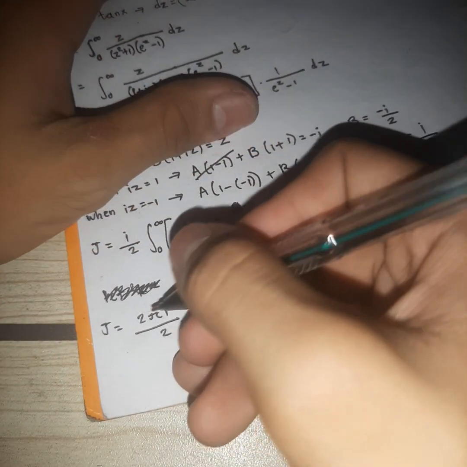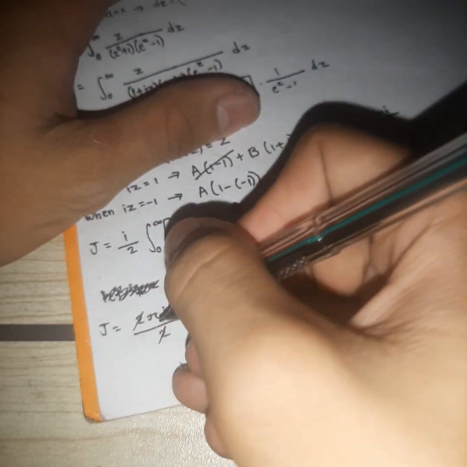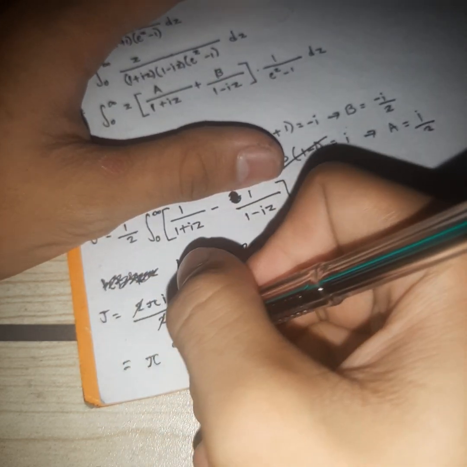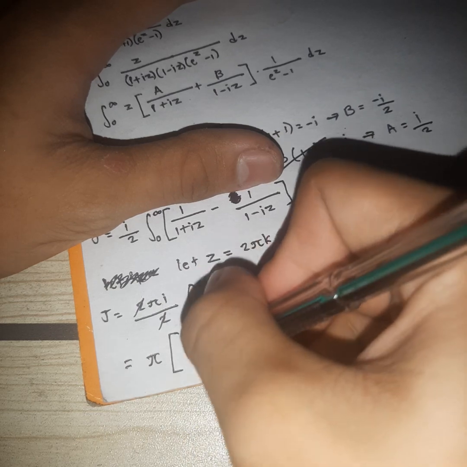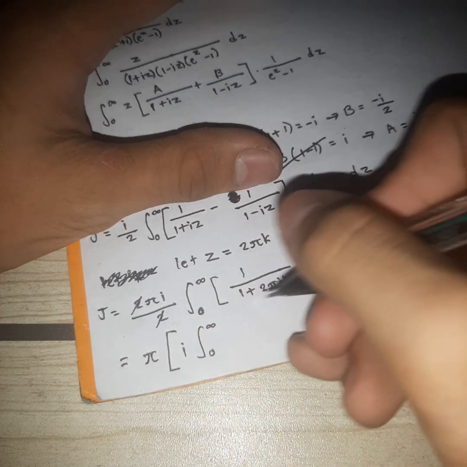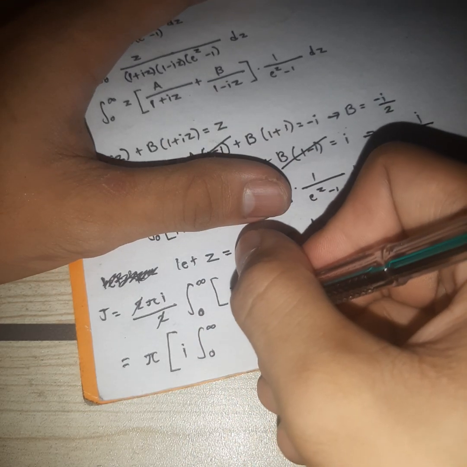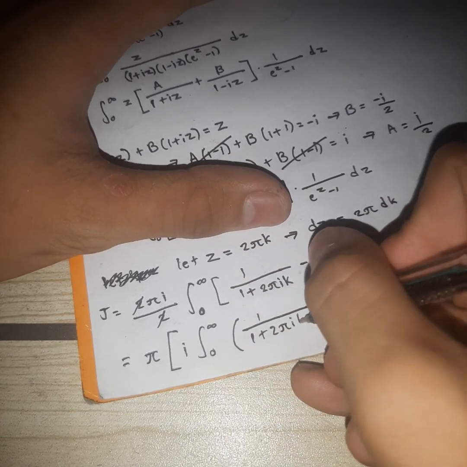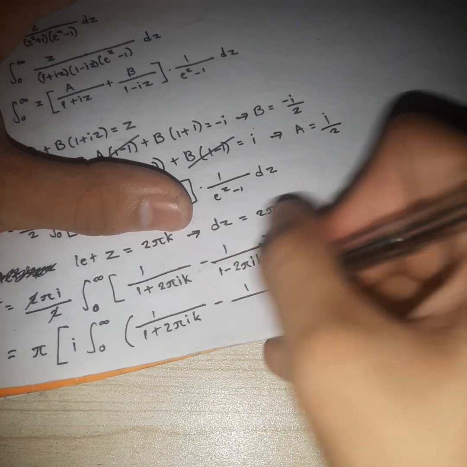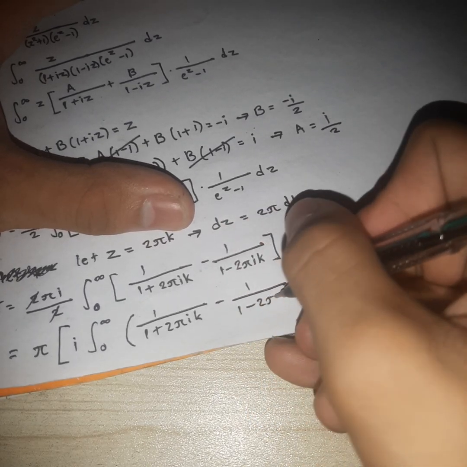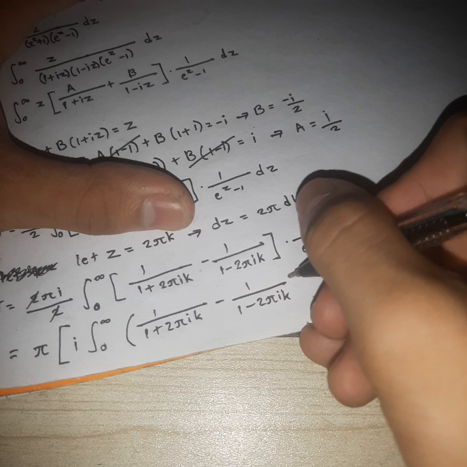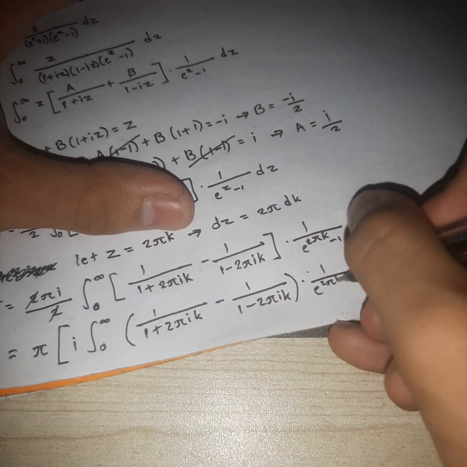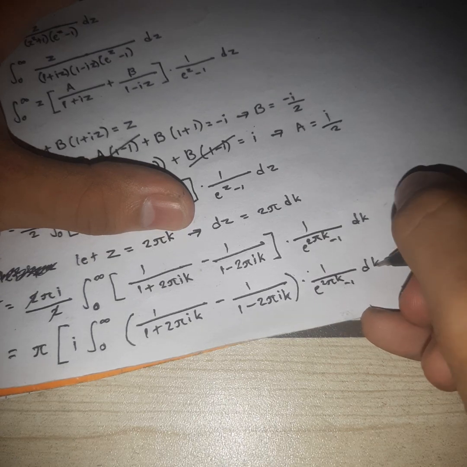And by simplifying this, 2 will be cancelled, and we are now left with pi times i of the integral from 0 to infinity of 1 over 1 plus 2 pi i k minus 1 over 1 minus 2 pi i k, times 1 over e raised to 2 pi k minus 1 dk.